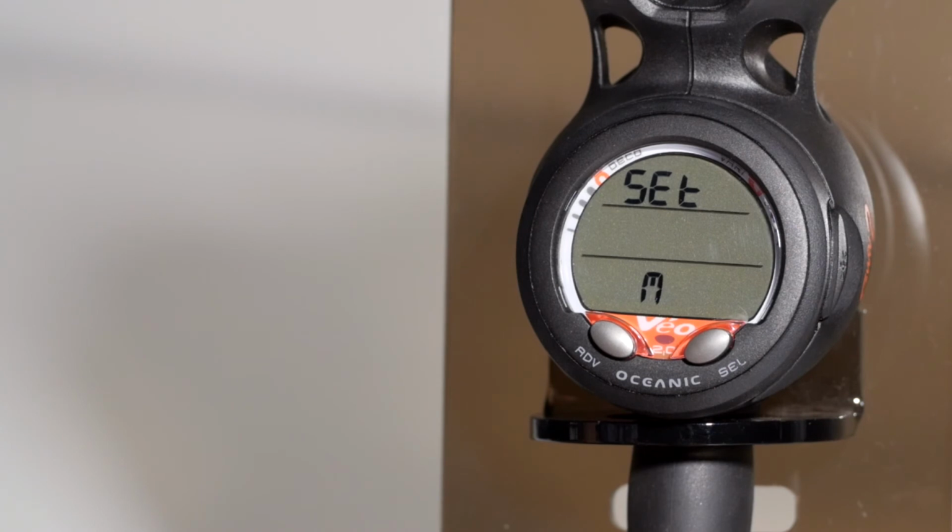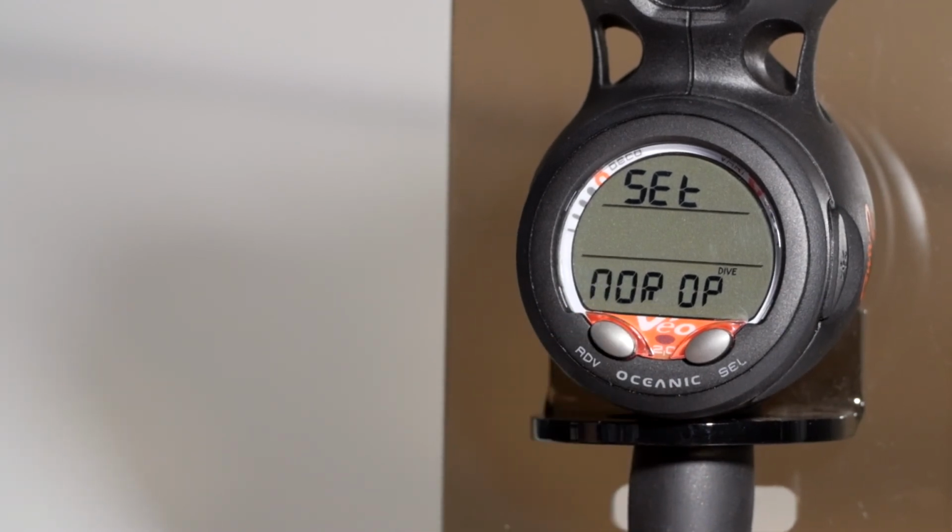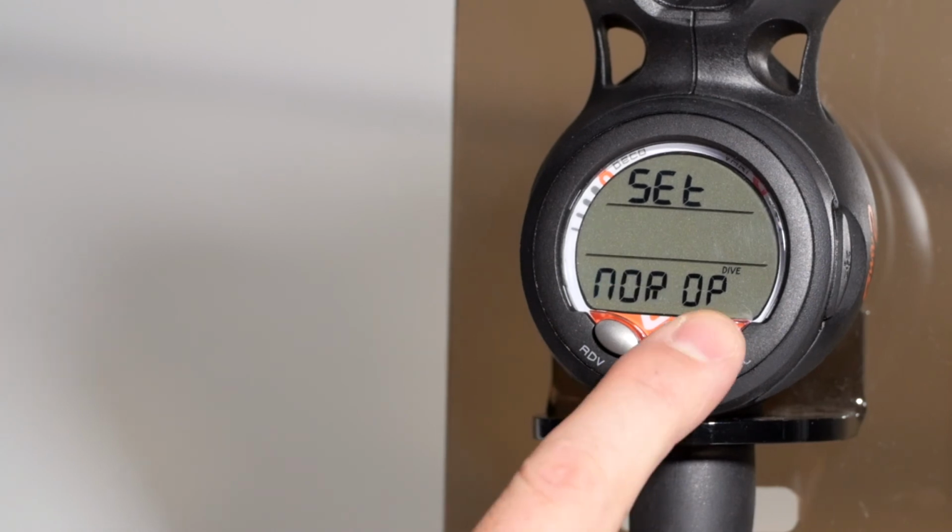The set M screen is for mode. You have normal operation. If you enter gauge mode, the computer will no longer track oxygen or nitrogen absorption for a period of 24 hours from the time you surface. And you have free dive mode, which turns the computer into a free diving computer. Normal operation is probably what you want to stay in.